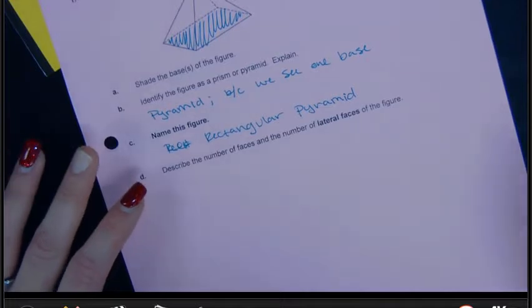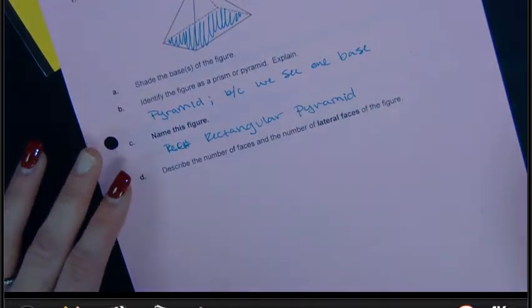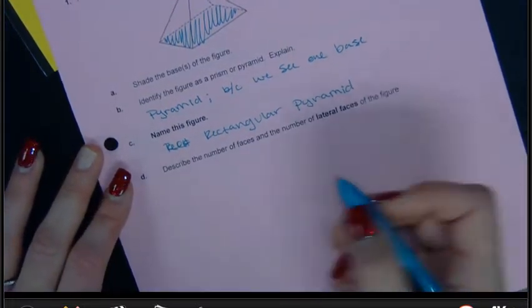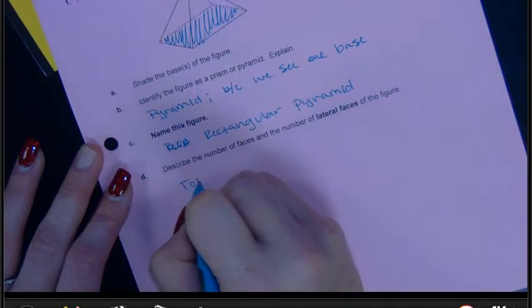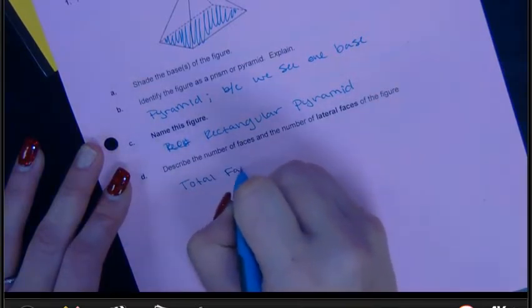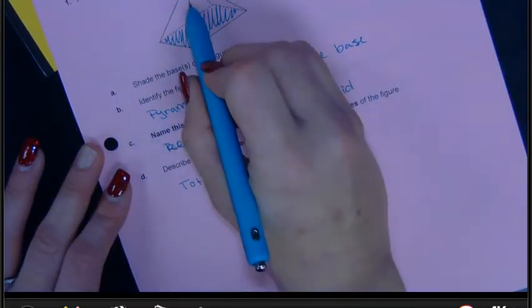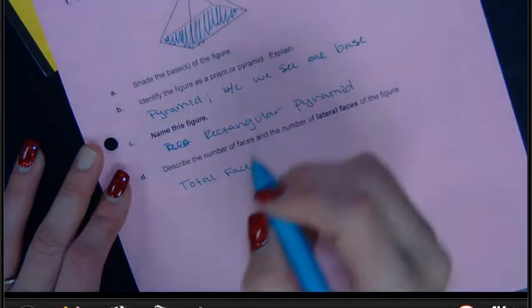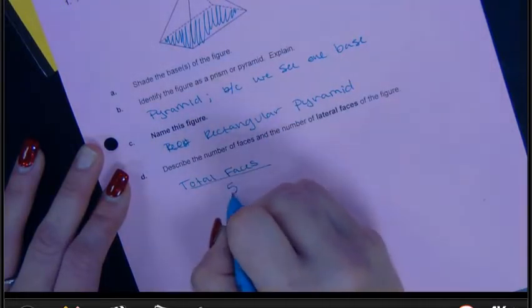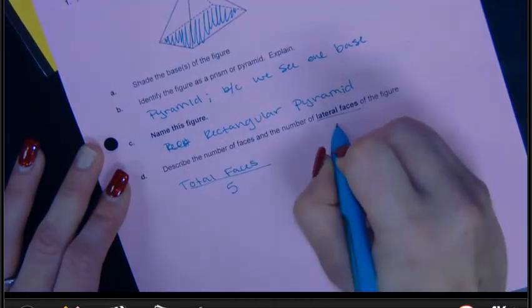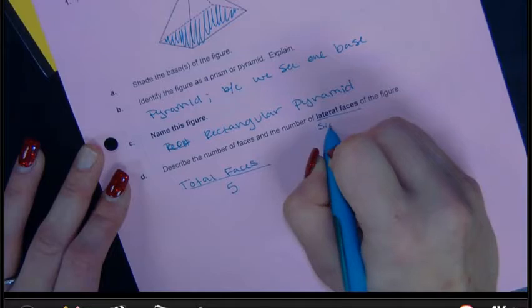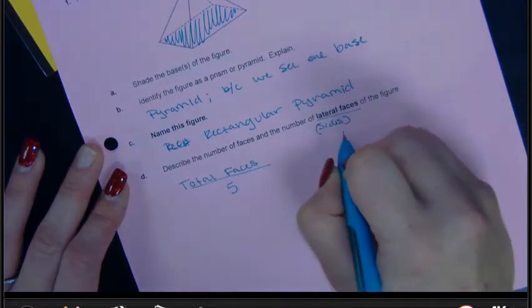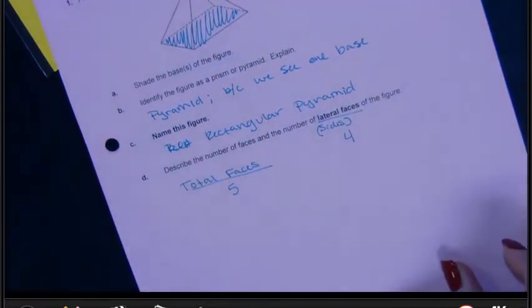Okay, and then letter D, describe the number of faces and the number of lateral faces. Well, total faces is 1, 2, 3, 4 triangles plus one base. So total faces is 5. And my lateral faces are just my sides, and I see 4 lateral faces.